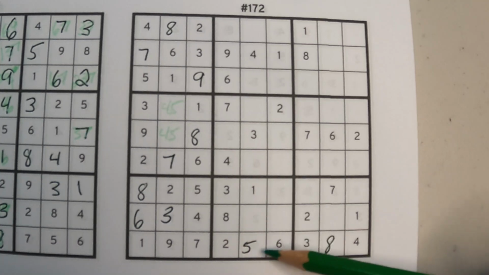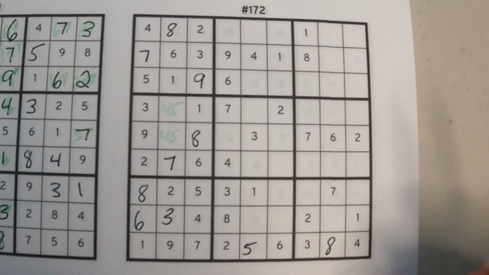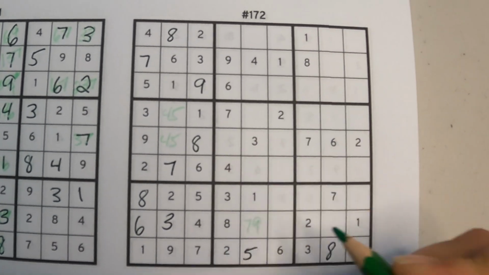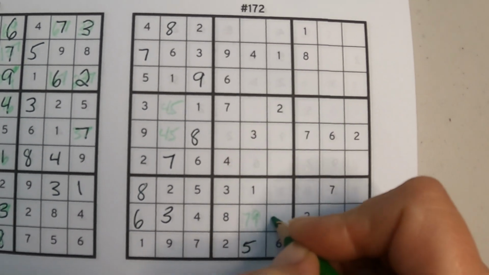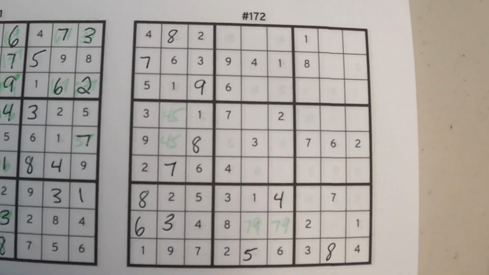For this box, we're missing 4, 7, and 9. We've got a 4 here. So 7, 9, 4 here, 7, 9. That means our 4 has to be here.